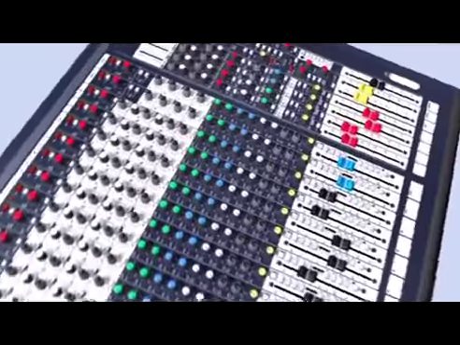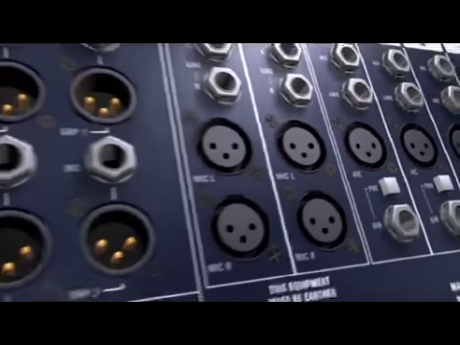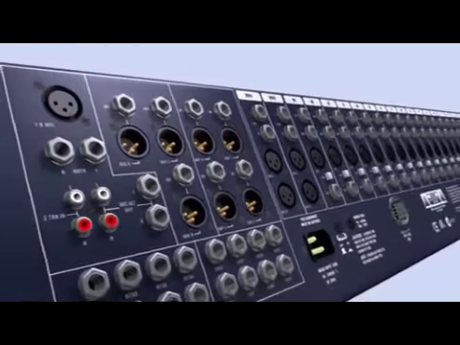This is where we're going to look at how you connect things to your mixer. You may already know a lot of this stuff, so you can quite safely skip this section if you want to.